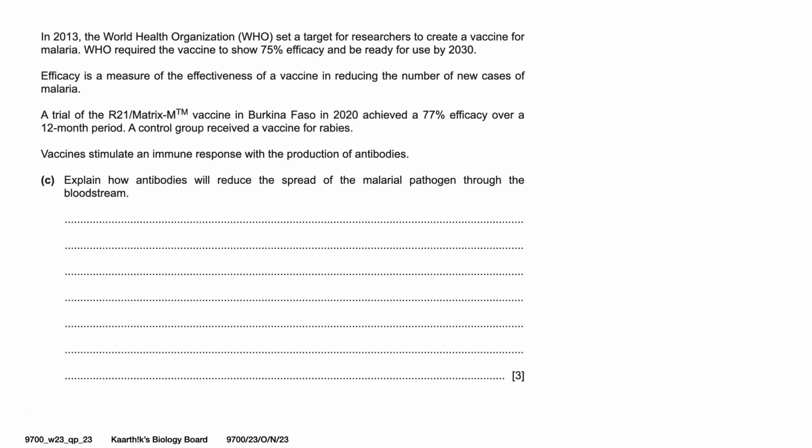Part C of this question: explain how antibodies will reduce the spread of malarial pathogen through the bloodstream. So whatever information is given above the question is just information about what the World Health Organization has asked some researchers to do for producing a vaccine for malaria. But the actual question we want to look at here is: explain how antibodies will reduce the spread of the malarial pathogen through the bloodstream.